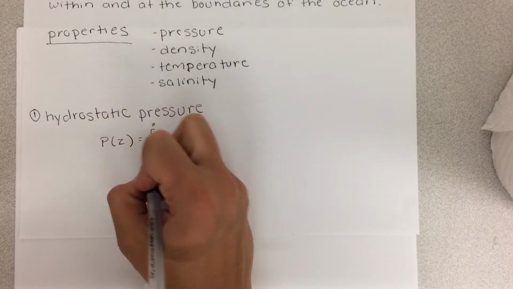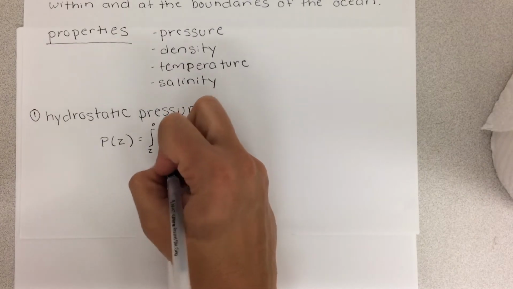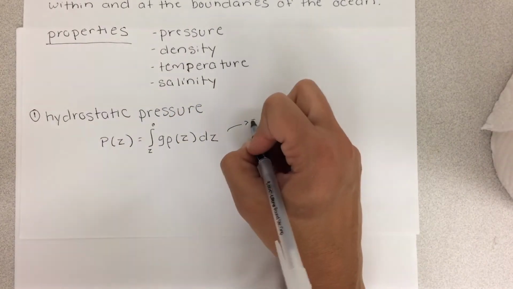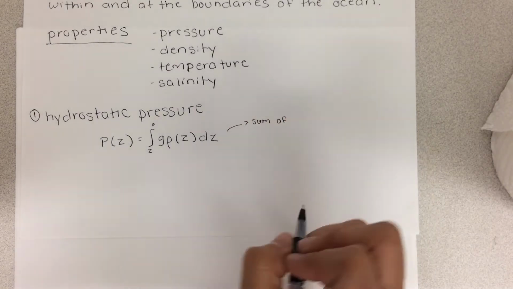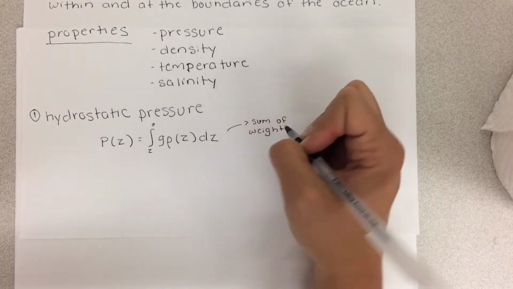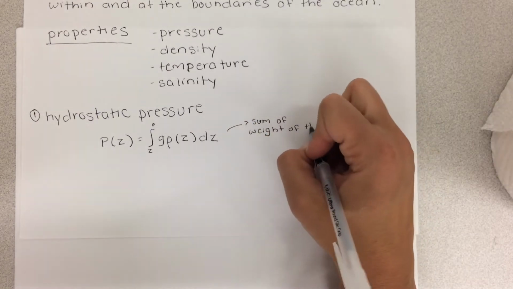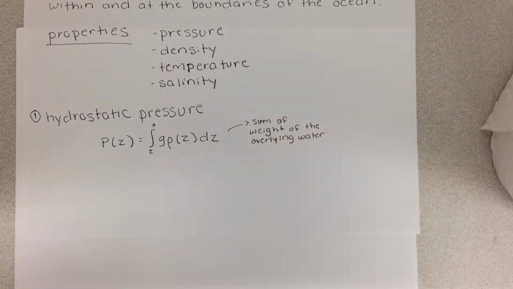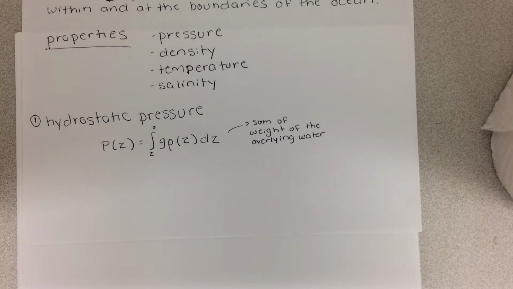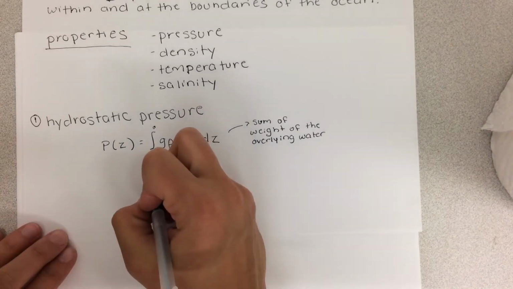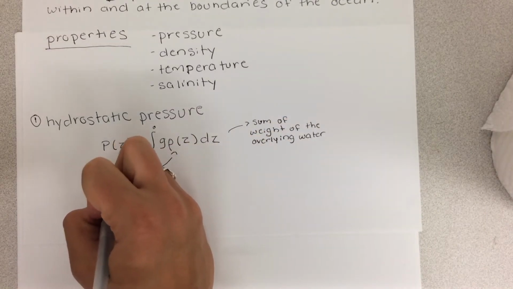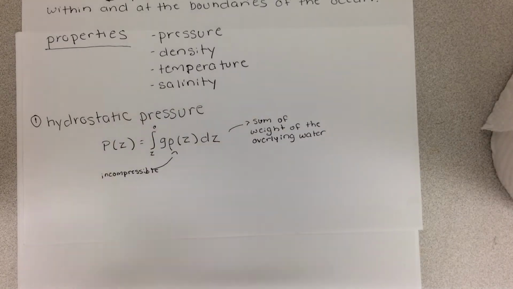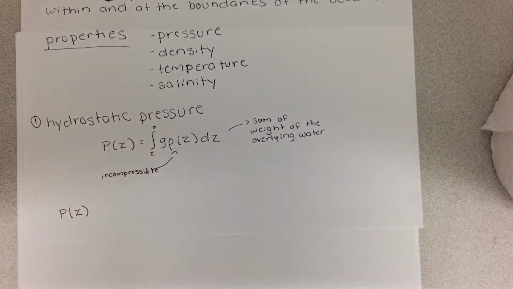So in the ocean, hydrostatic pressure is the pressure due to the force of gravity, or the integral from the surface of the ocean to some depth z of the gravitational acceleration times the density at depth z. This integral simply represents the sum of the weight of the overlaying fluid at some depth z. From this equation, we can make our incompressible assumption, which again means that density is constant and therefore not changing with depth.